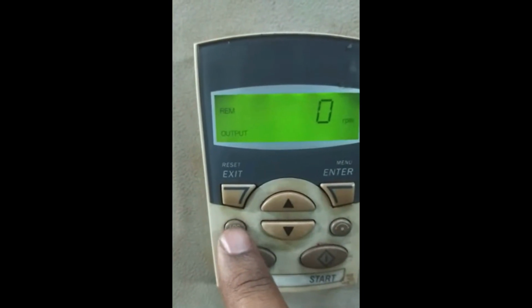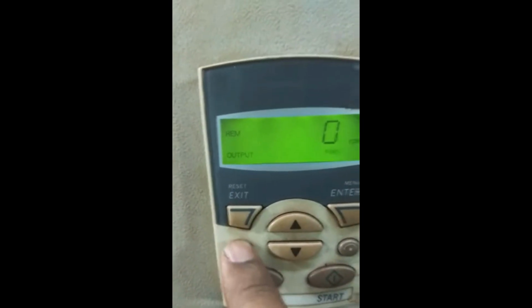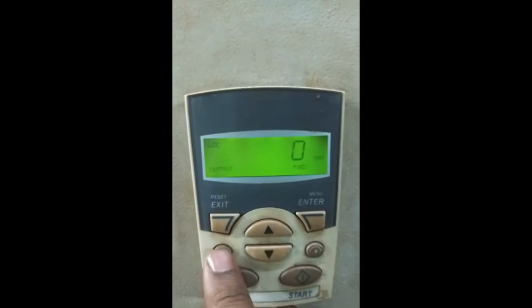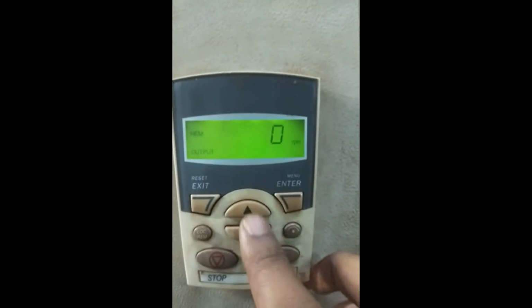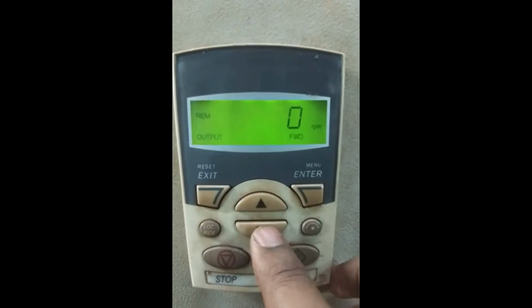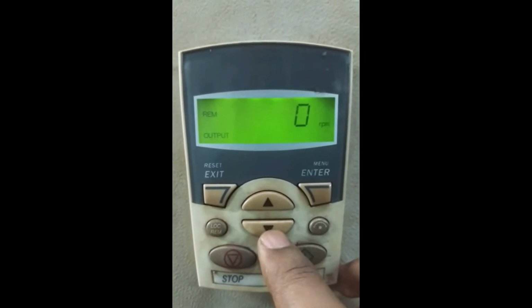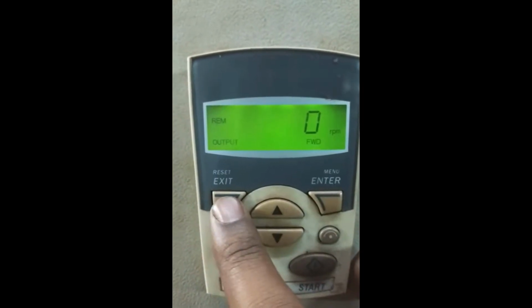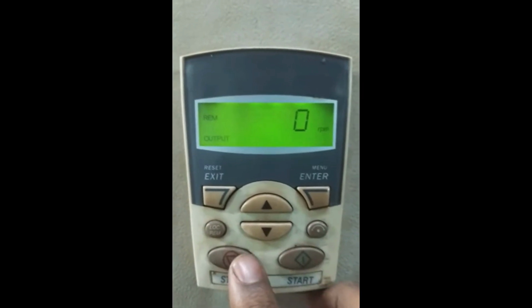This is the local mode button. When we press it, it goes to local mode, and when we press it again, it goes to remote mode. This is the scroll button. We can change the parameter with the help of the scroll button. This is the menu button or enter button. This is the exit and reset button, and this is the stop button. This is the start button.